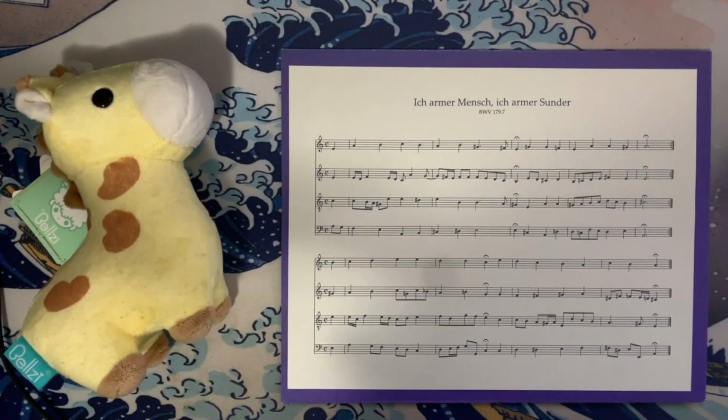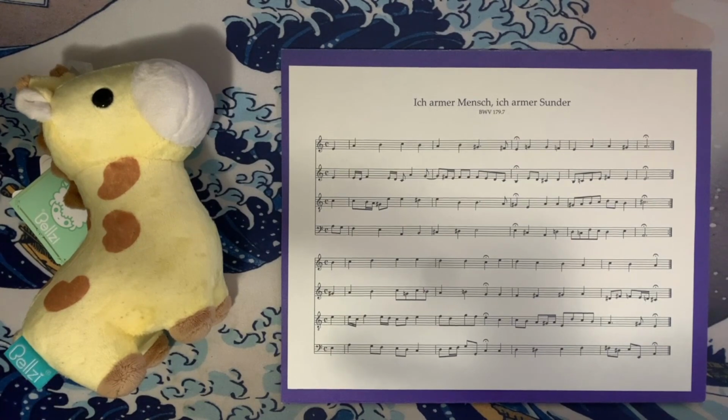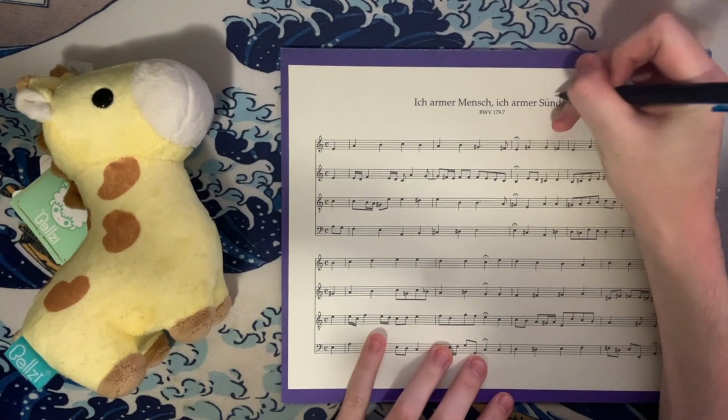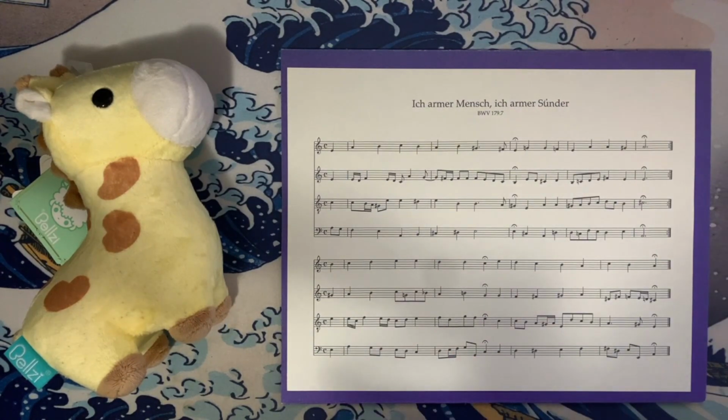Forrest here, again with another installment of my complete analysis of all of J.S. Bach's chorale harmonizations. Today, we're looking at Ich armer Mensch, Ich armer Sünder. Sorry, the umlaut did not make it over the U in the print. And this translates to I, poor man, I, poor sinner.